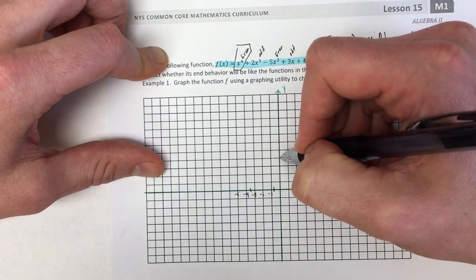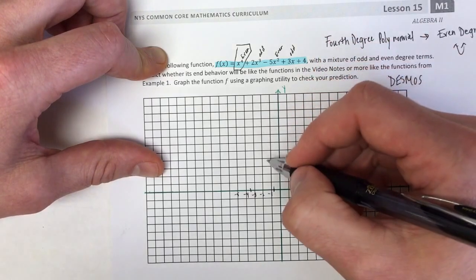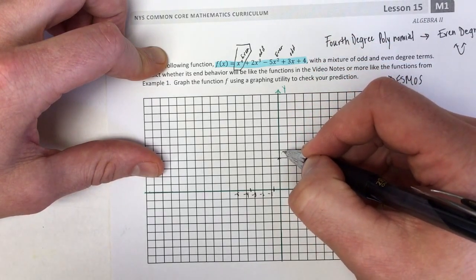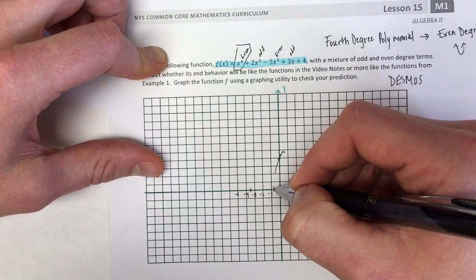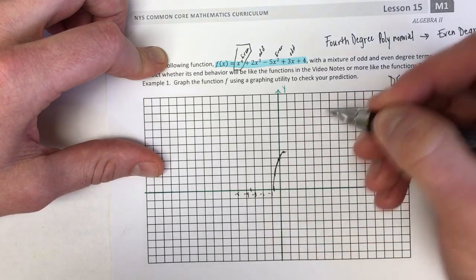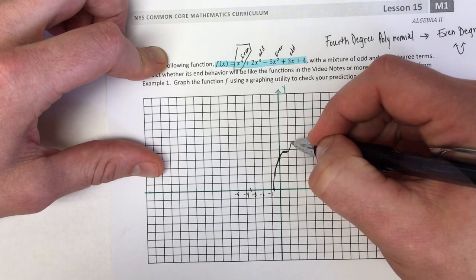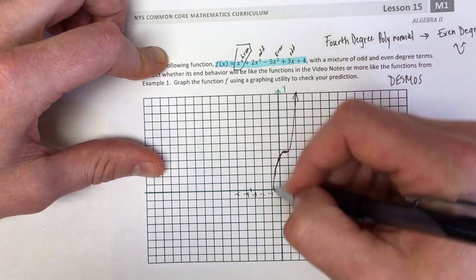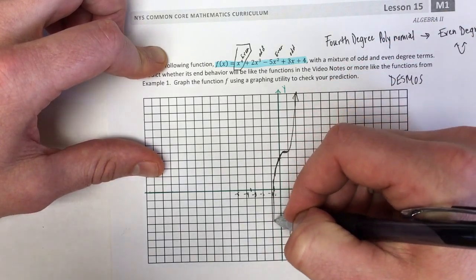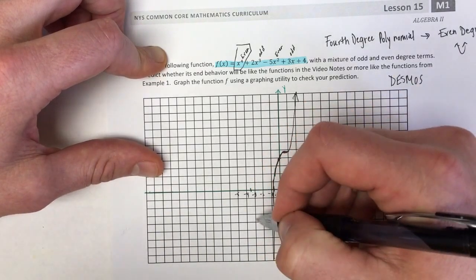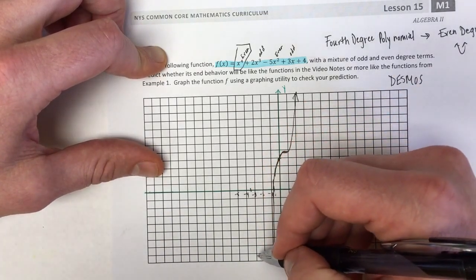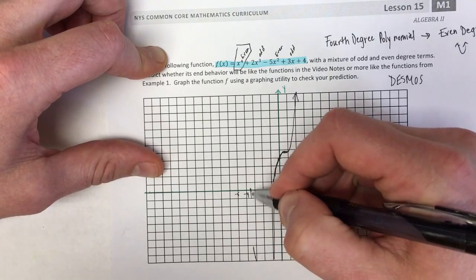And the graph looks a little bit like this, if you're to use Desmos. Flattens out, comes a little down, and then goes right back up. This goes down off the screen and kind of pops up over here. Very steep.